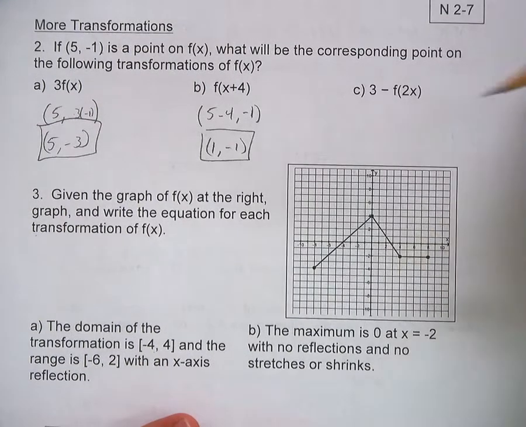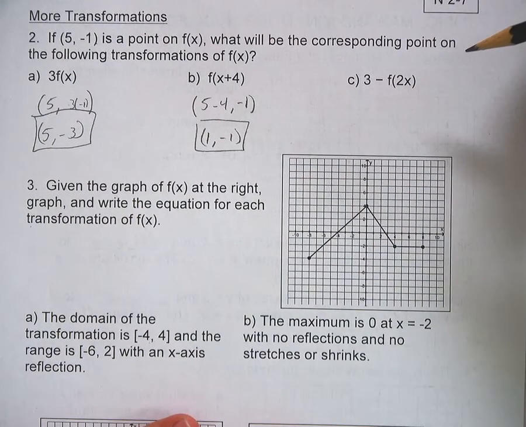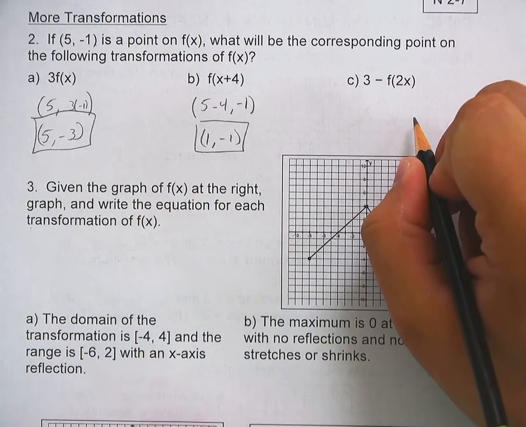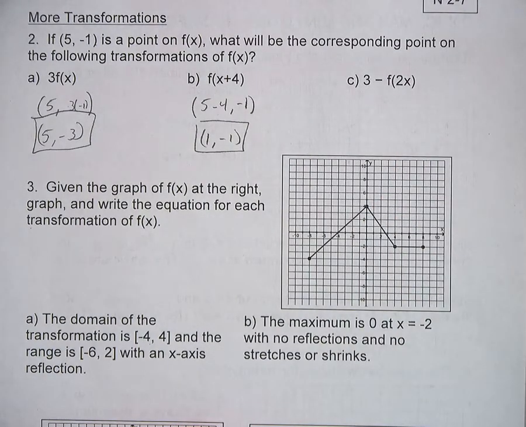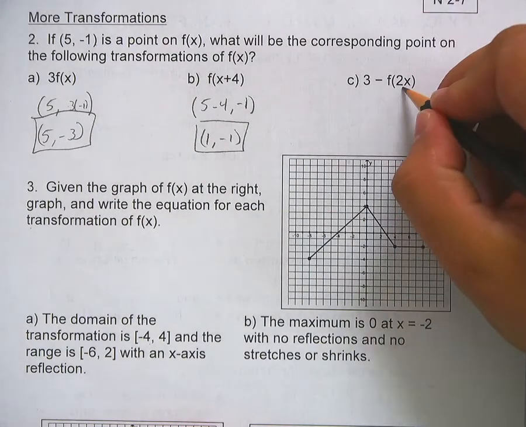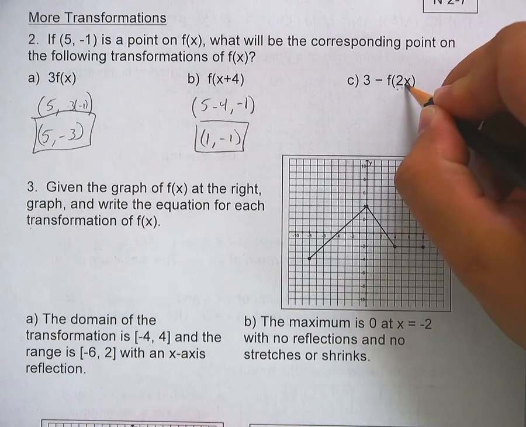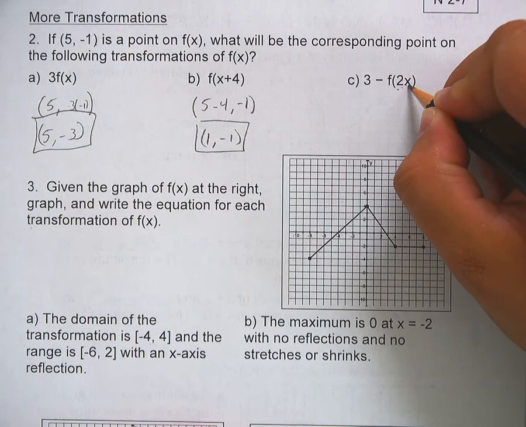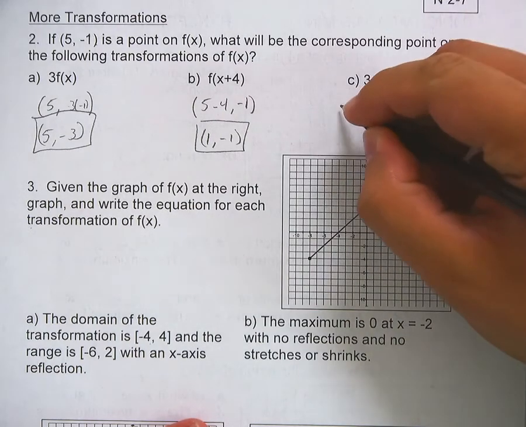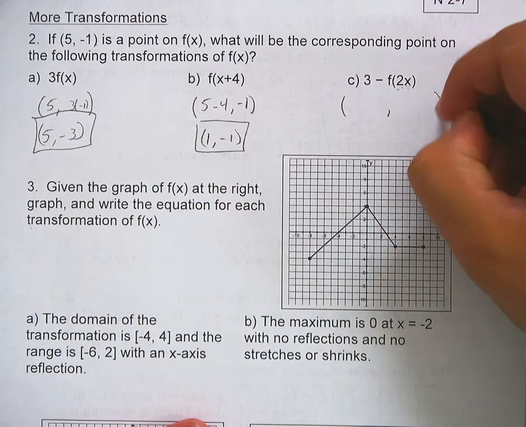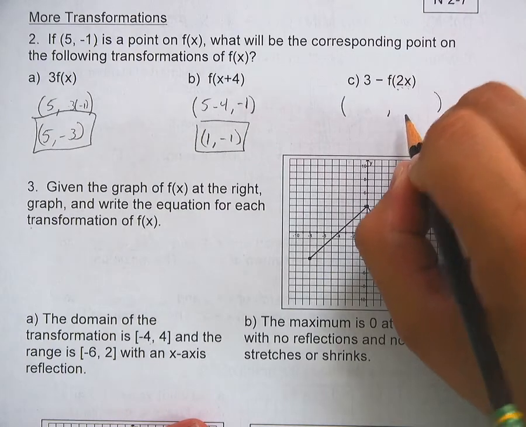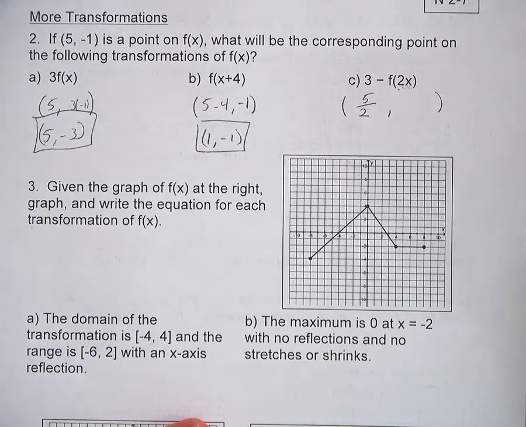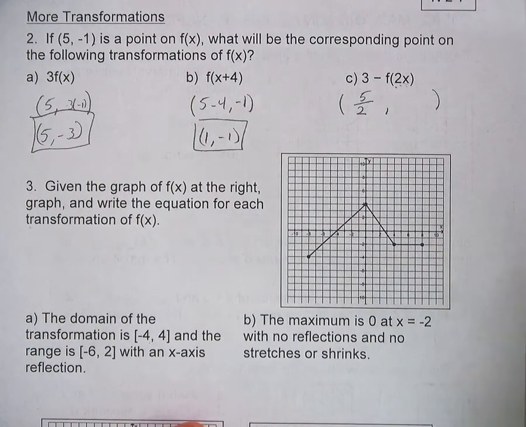And then you get to C. Well, what's happening on C? On C, we've got a 2x, so that tells me I'm going to be doing something with my x values here. Since I do the opposite, what am I doing to x? I'm going to be dividing by 2. So here's what I'm going to do. I'm going to write this down here. X comma y. My x values, I'm dividing by 2. Now my y values.